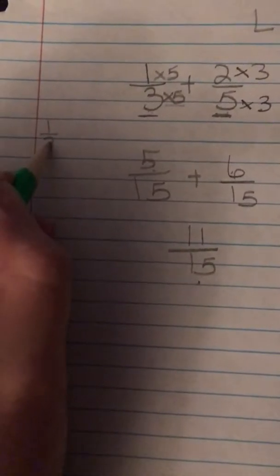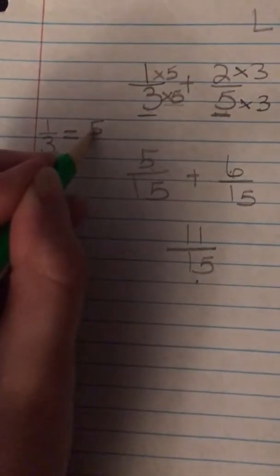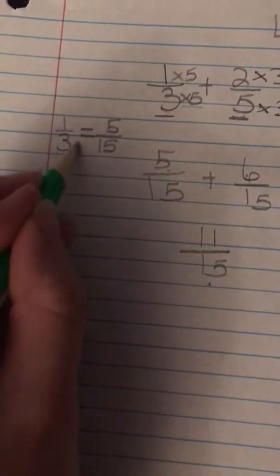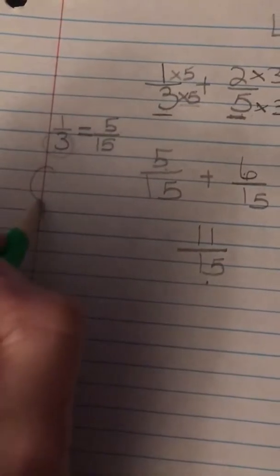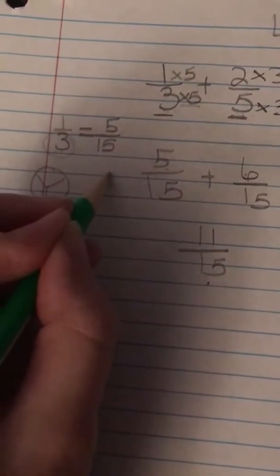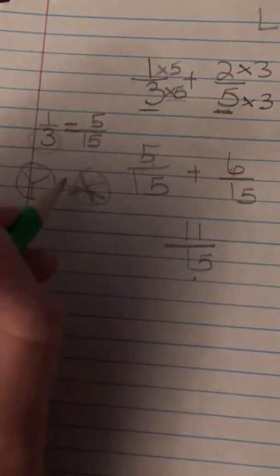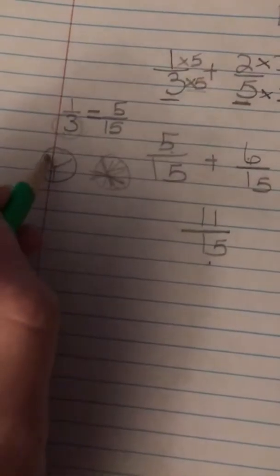Okay, I just want to make sure that this is clear. 1/3 is equal to 5/15. Look back at my model video. They are the same amount. This 3 is saying I have big pieces, while this 15 is saying I have itty bitty little pieces. So I need more of them to equal one big chunk of this.